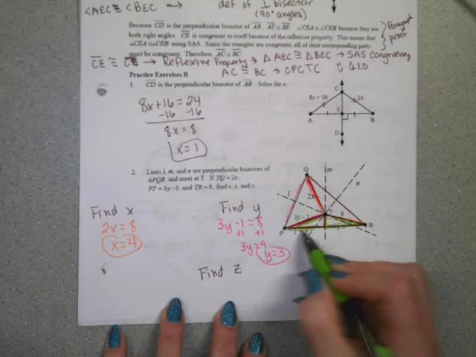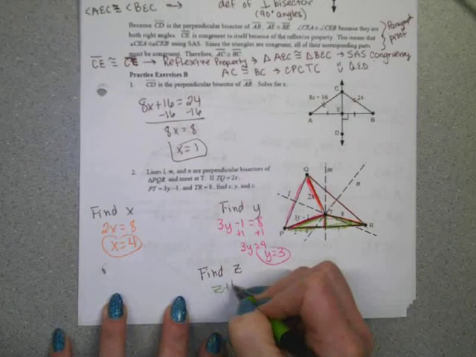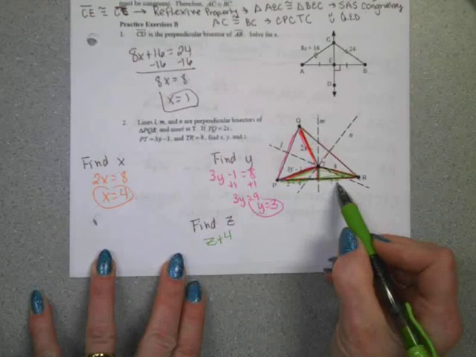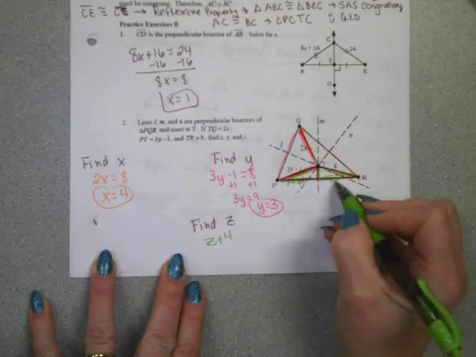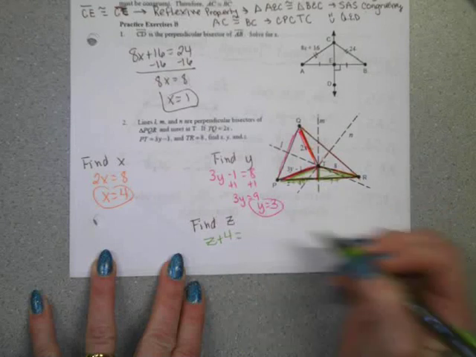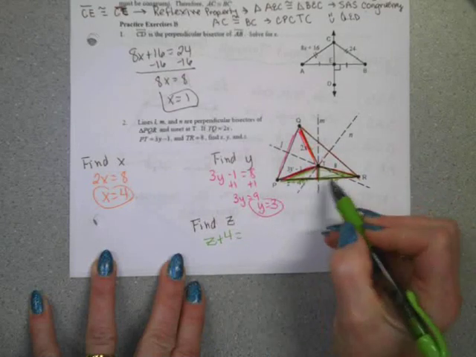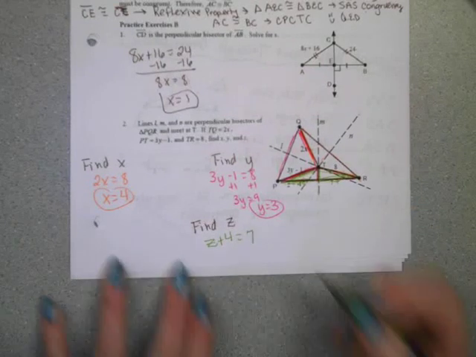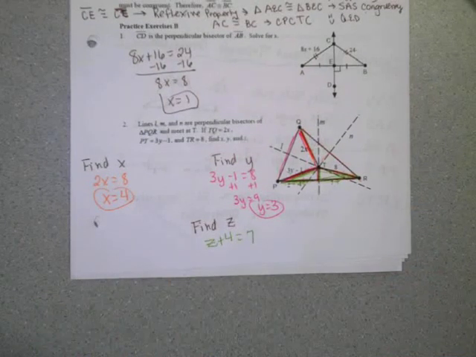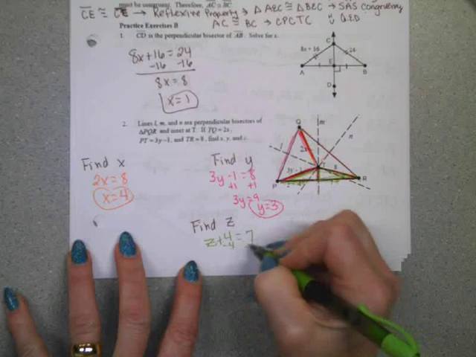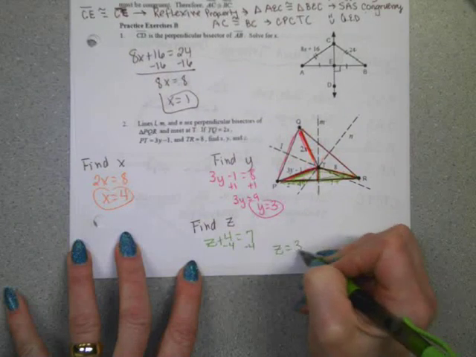So I'm looking at this greenish triangle right here, and I'm looking at this side, z plus 4, and it's equal to 7, because this is the perpendicular bisector, so these two pieces are congruent. I didn't have to think about corresponding parts. This was the perpendicular piece, so these two are equal by definition of perpendicular bisector. And then I'll just simply solve that by subtracting 4, and z will equal 3.